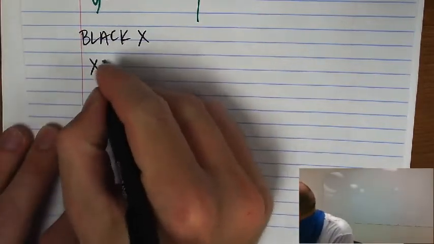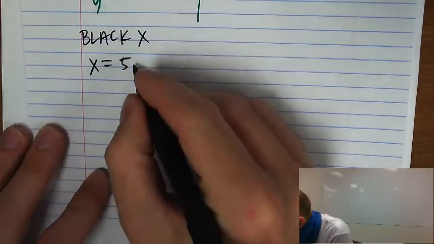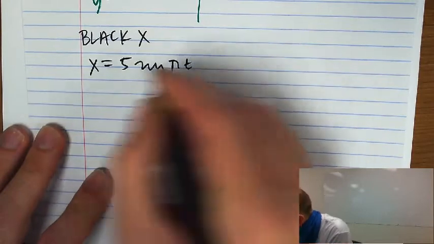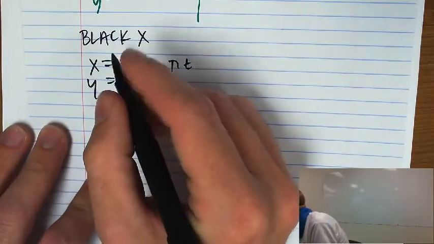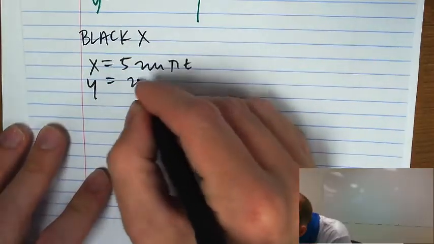Okay, I already did pink x. Let's do black x. All right, black x. The position of an object moving along a path in the xy plane is given by the parametric equations x equals 5 sine of pi t, and y is 2t minus 1 squared.